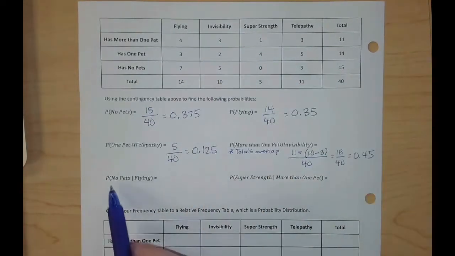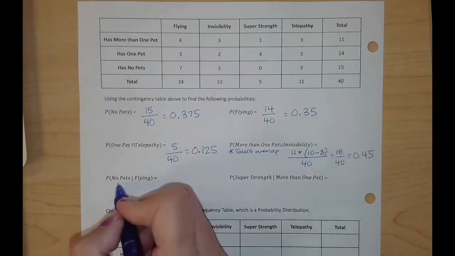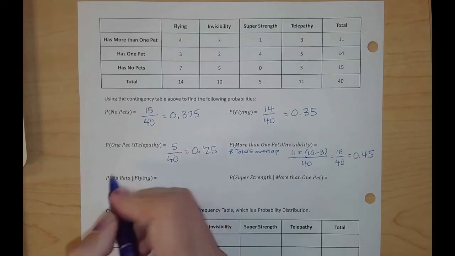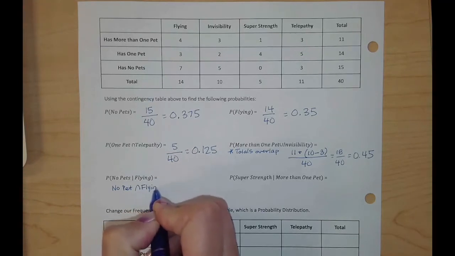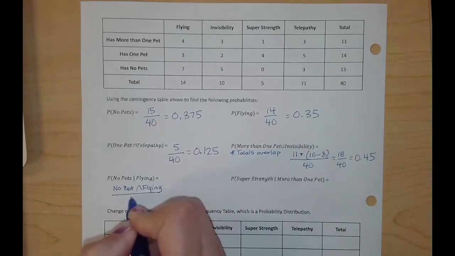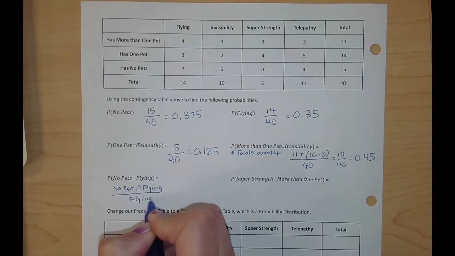So, probability of no pets intersecting flying. So I'll just put no pets intersecting flying. So if we're talking about given, this is the little formula. If you need to write it out every time, there is no problem doing that.